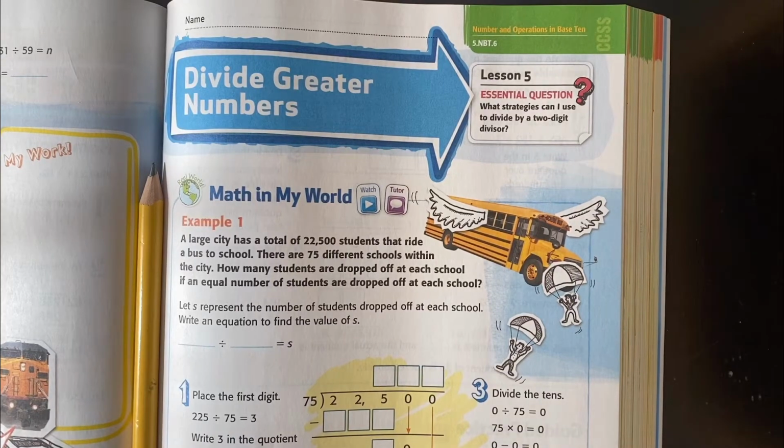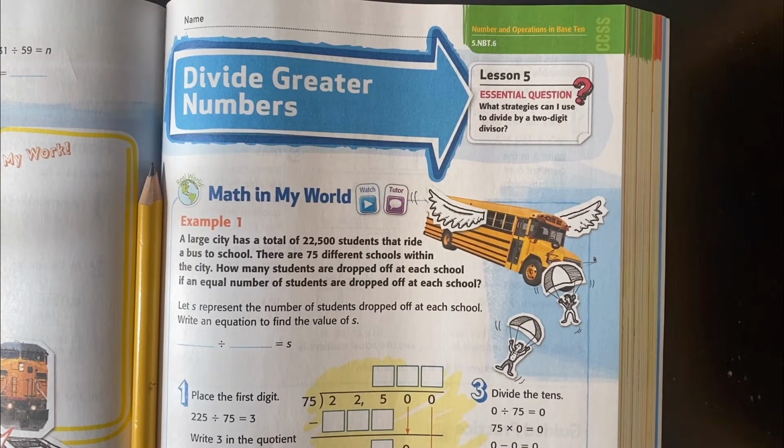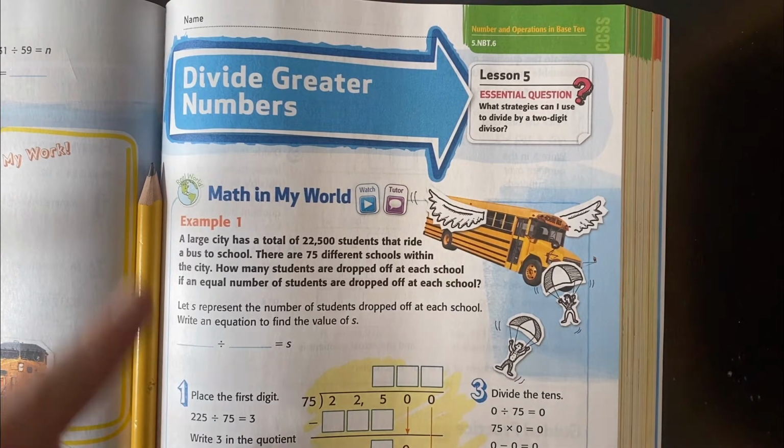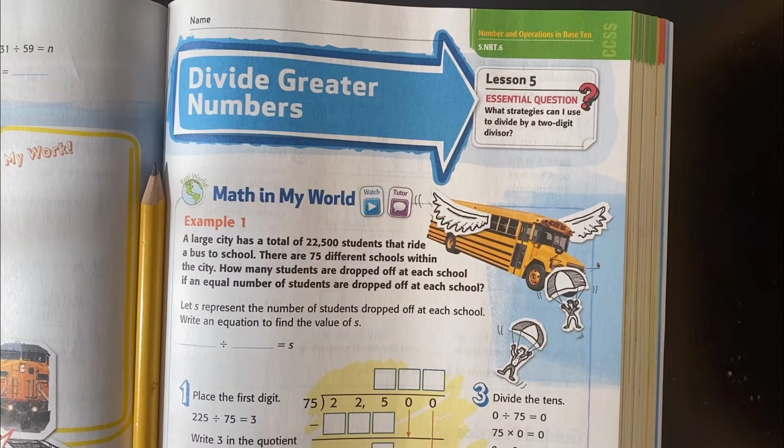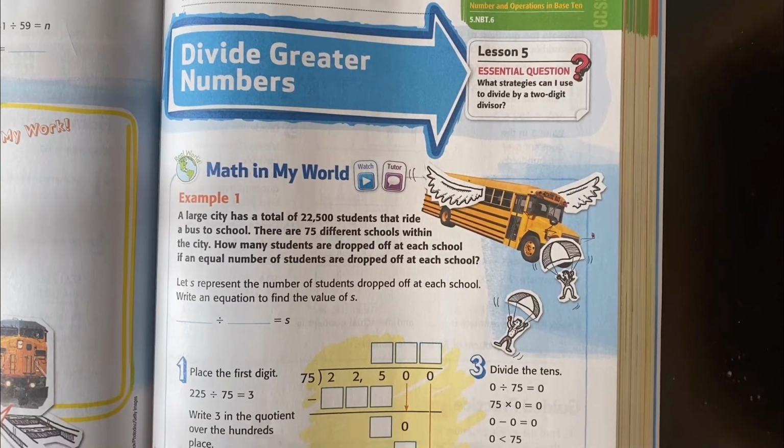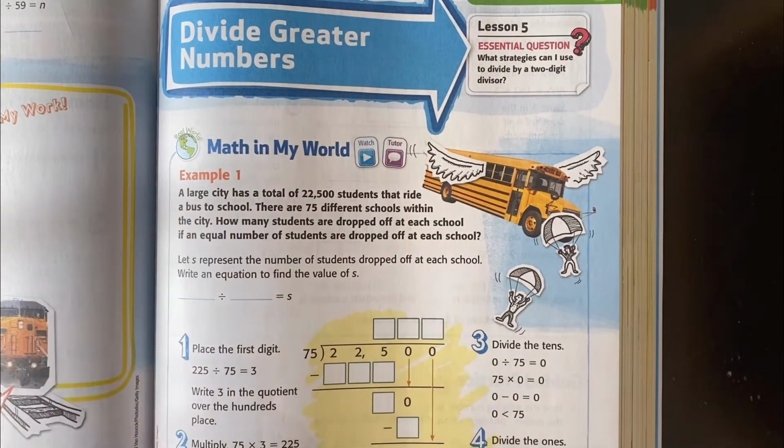Hey fifth graders, we're still in chapter 4. We're going to go on to lesson 5 on page 277. Today the title is divide greater numbers, okay? So we're still in the division world. All right, let's read example number 1.